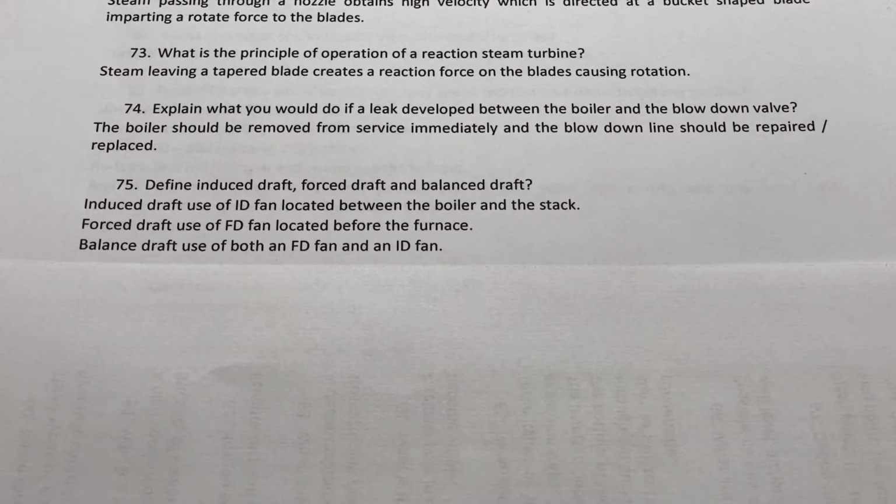Forced draft: use of an FD fan located before the furnace. Balanced draft: use of both an FD fan and an ID fan.